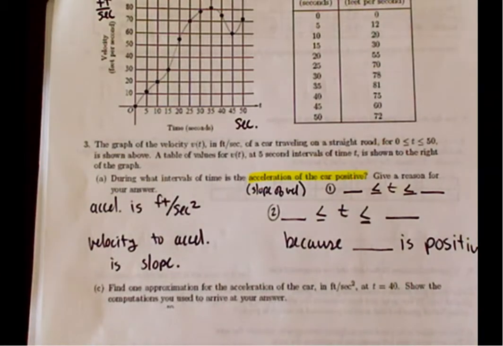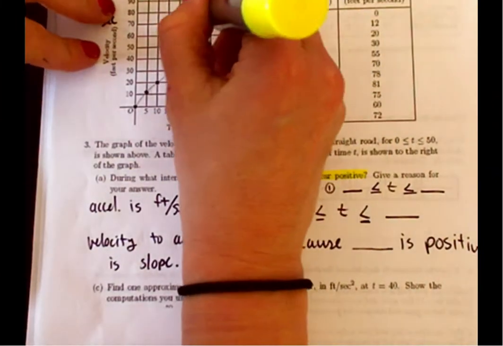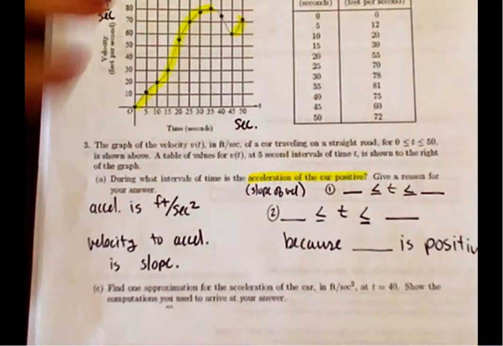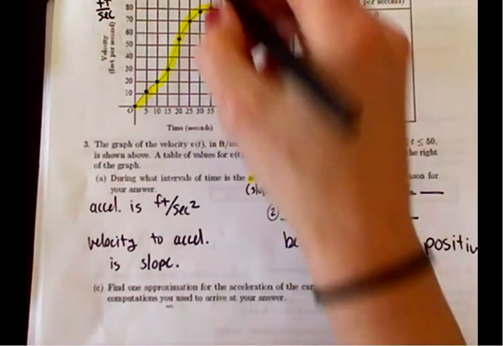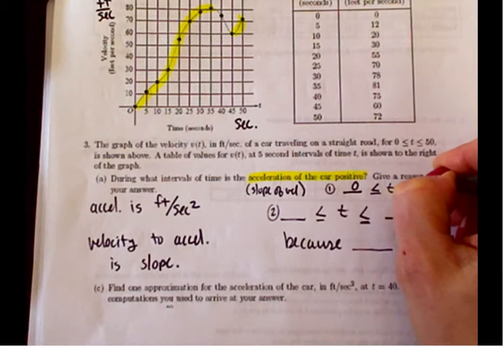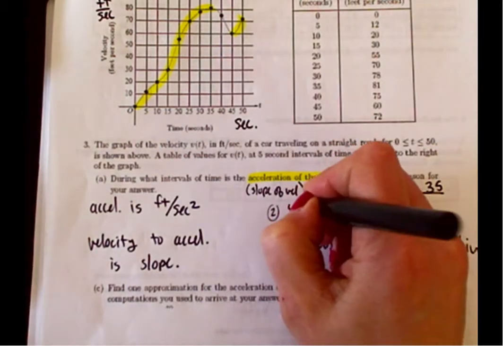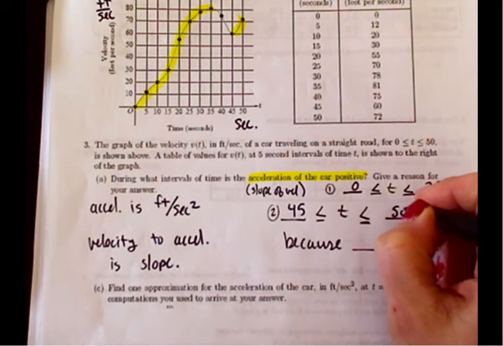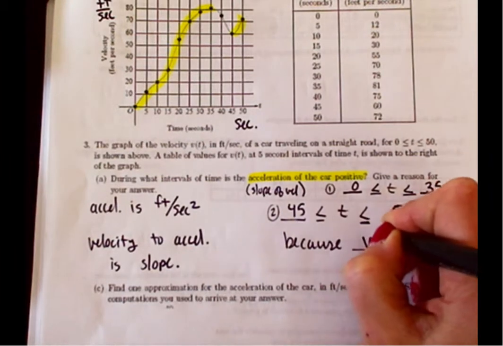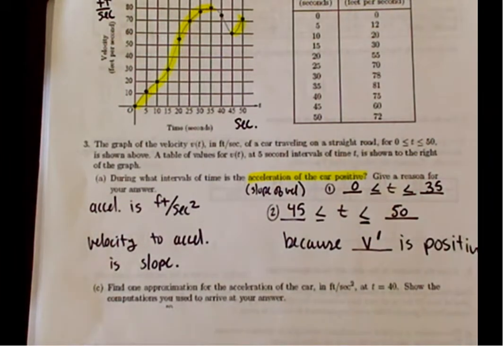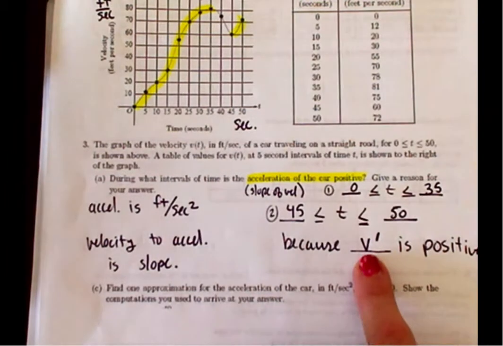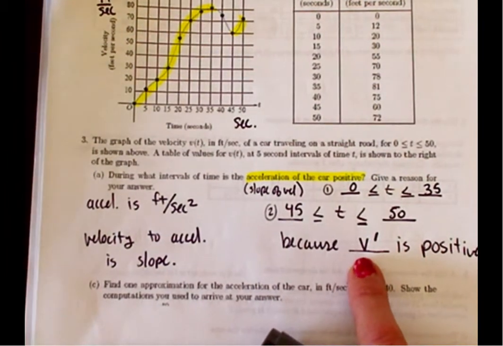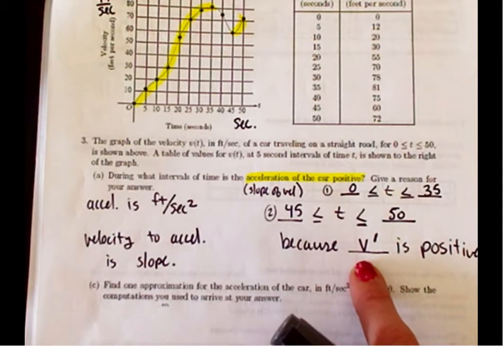0 to 35. There it is. Slope is positive from 0 to 35 and 45 to 50 because V prime is positive, because that's what I was looking at. I was looking at slope of velocity. Well, that's the mathematically correct way to say it, V prime. The derivative of velocity was positive.